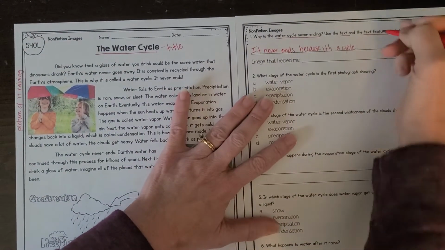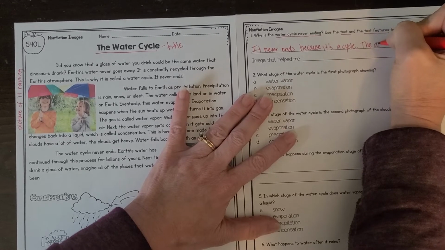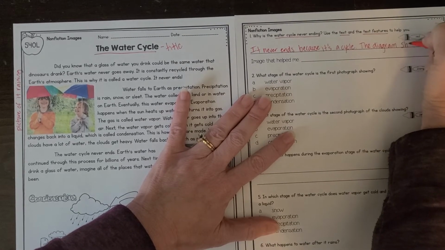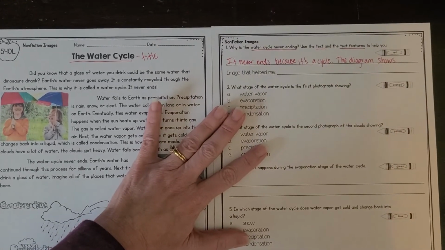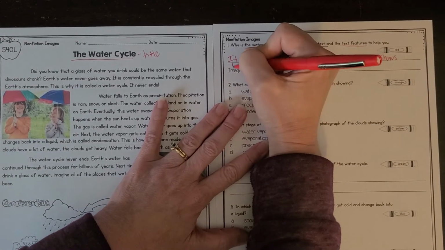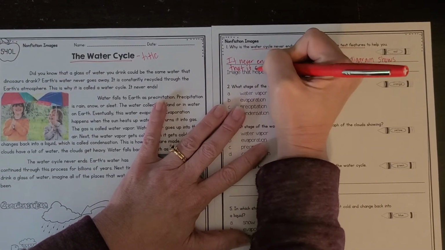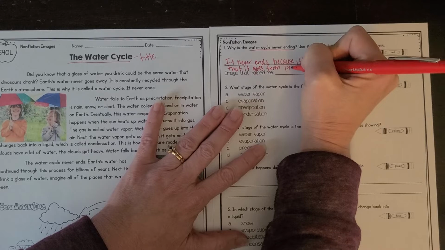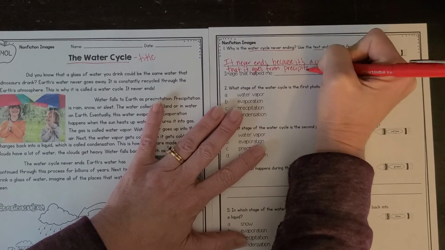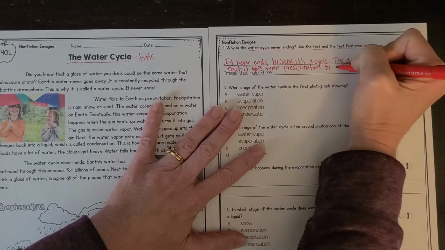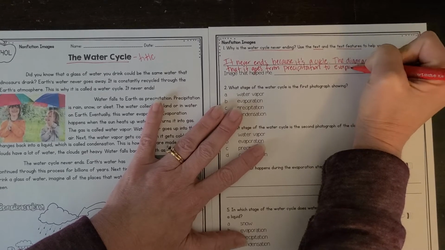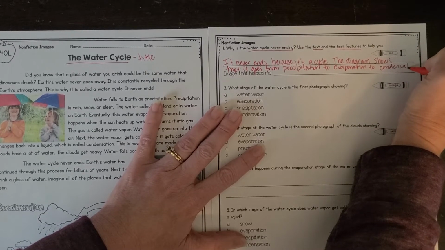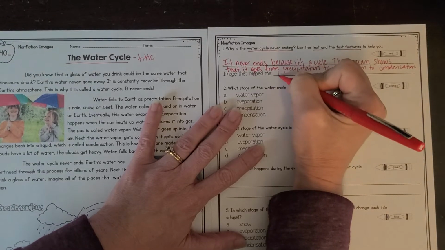Okay, the diagram shows that it goes from precipitation to evaporation to condensation. And the image that helped me is the diagram.